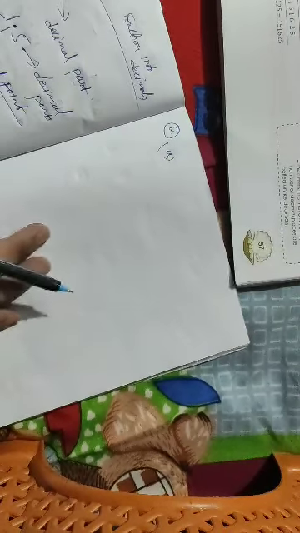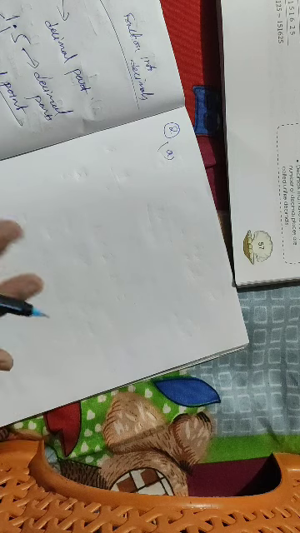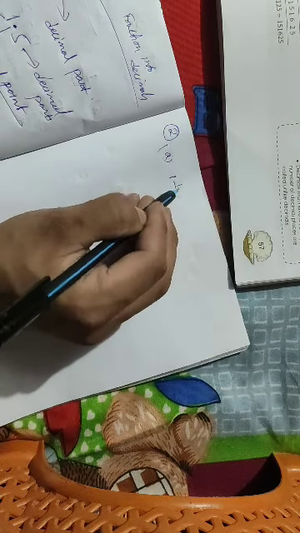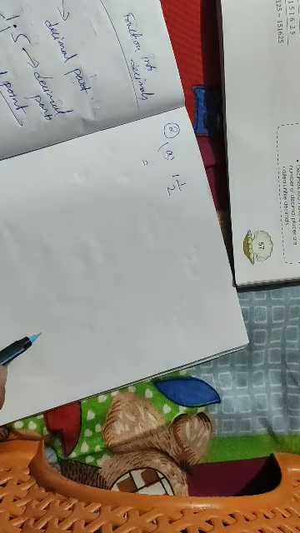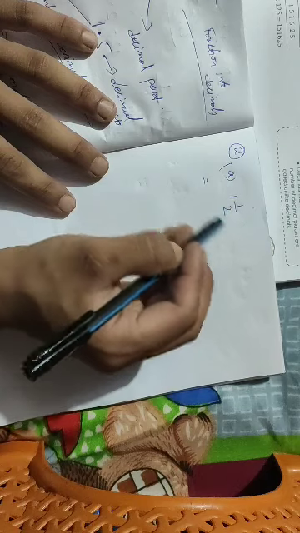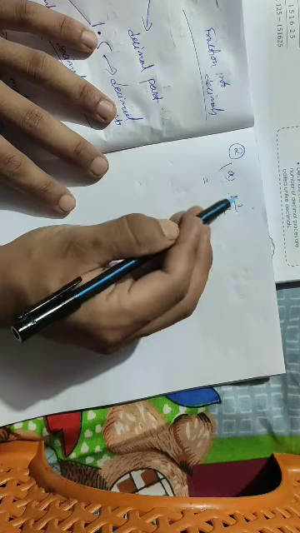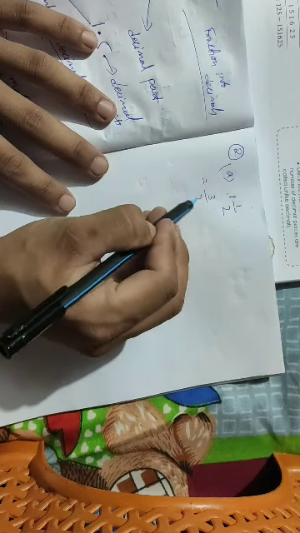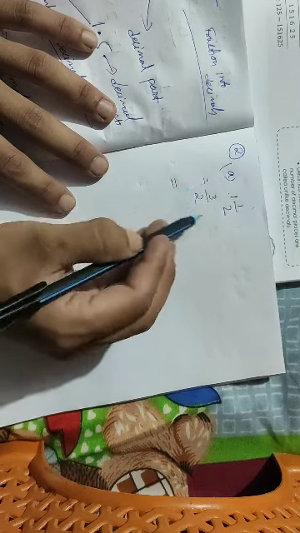Here you have to convert these fractions into decimals, right? Question A is 1 1/2. To convert it into decimals, first you have to convert it into an improper fraction because it is a mixed fraction. How will you convert it? 2 ones are 2, plus 1, 3. So 3 by 2. Next, how can you convert this into a decimal?